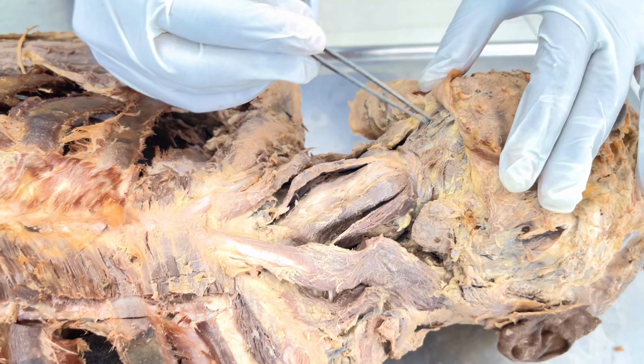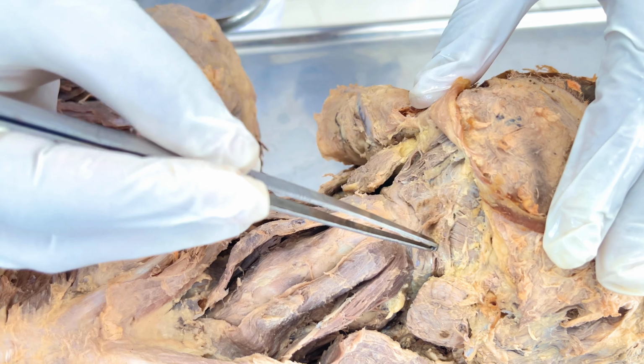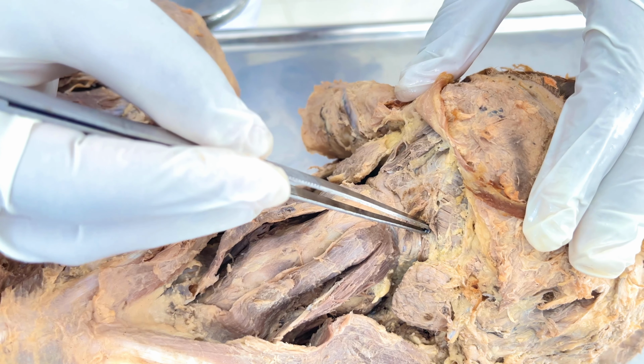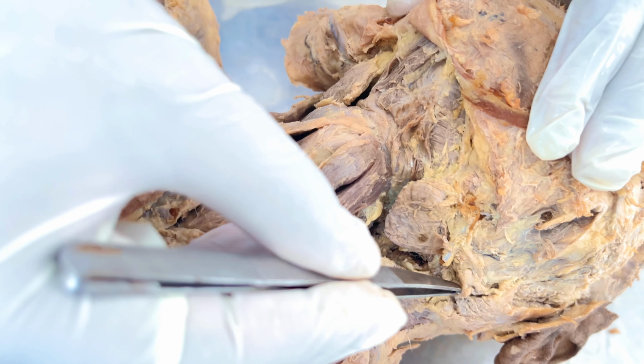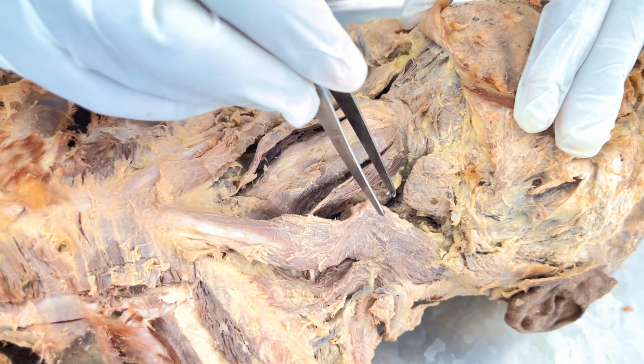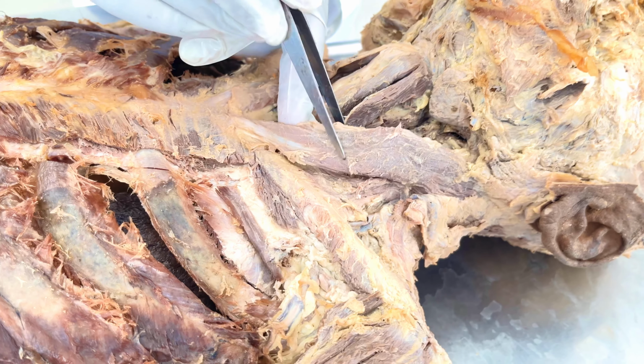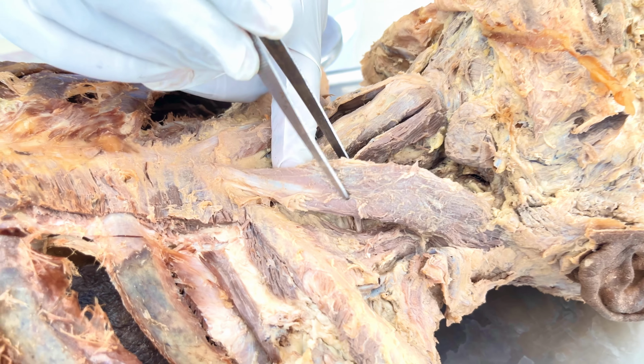First we are going to get the anterior belly of digastric muscle, and here we have the posterior belly of digastric muscle. Then we get one big muscle in the neck, known as the sternocleidomastoid.